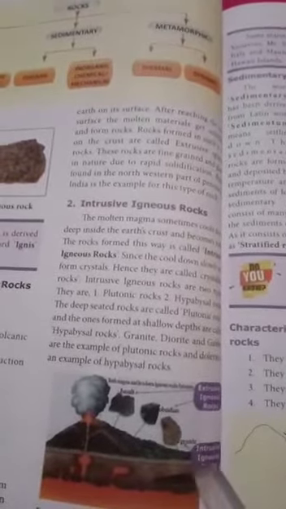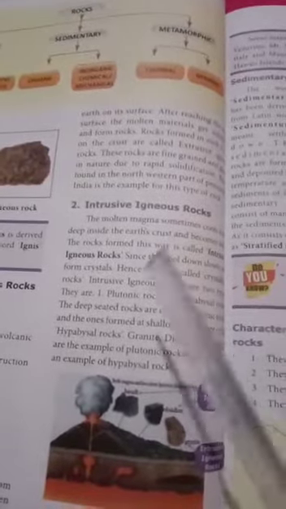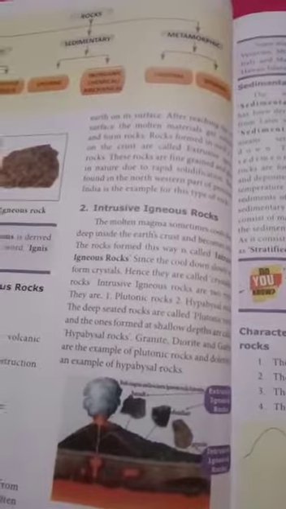Lava that cools inside the earth, we call intrusive igneous rocks. It cools down slowly and forms crystals. These crystals, we call crystalline rocks.